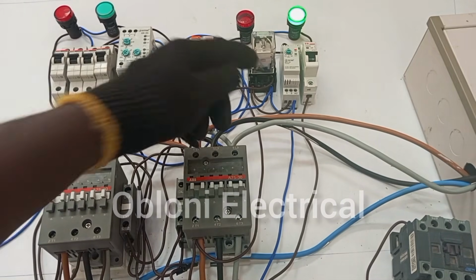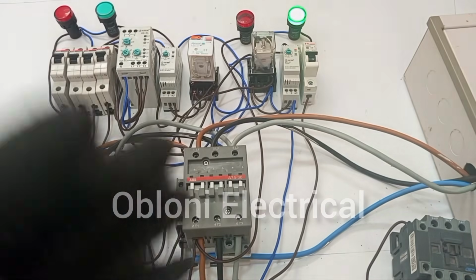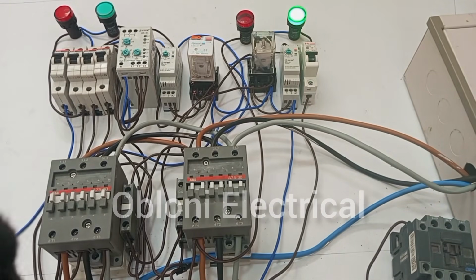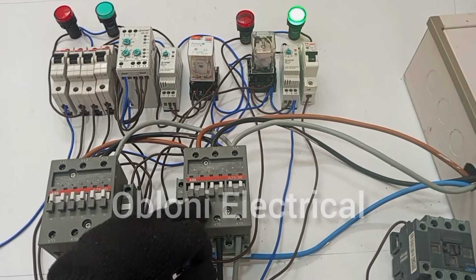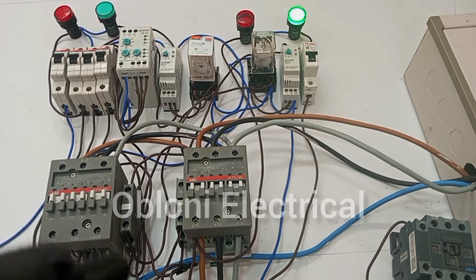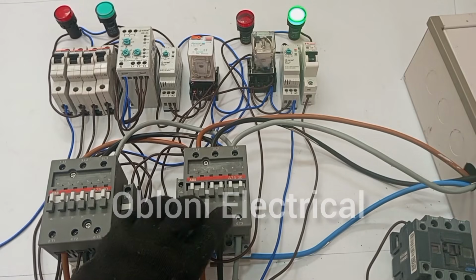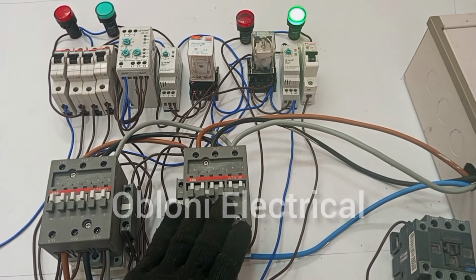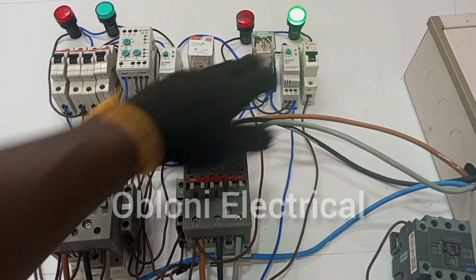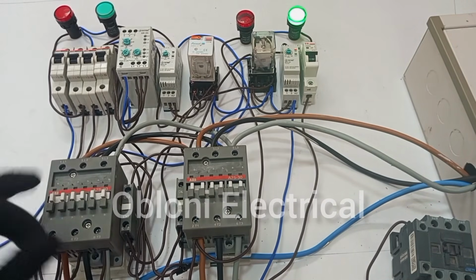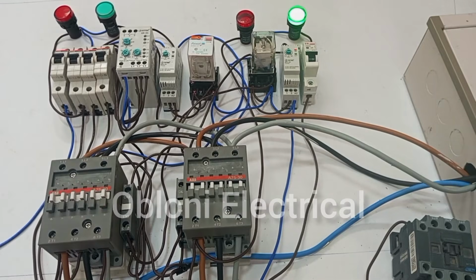There is a timer here that should delay the timing for the starting of this contactor. But the reason why it came so quickly is that instead of a generator, I am using the same supply to power this contactor. In reality, this timer is already on before the main contactor goes off.